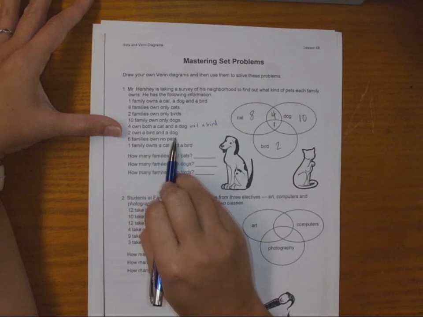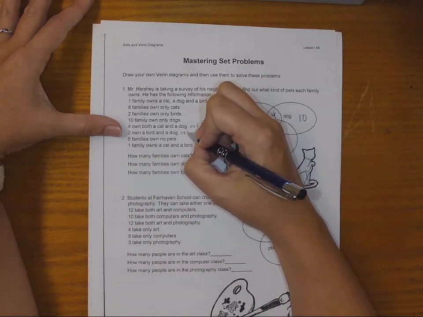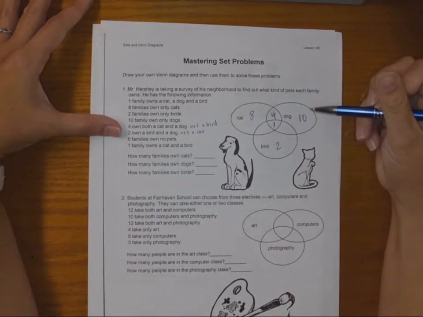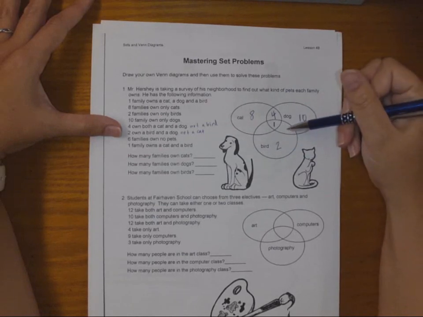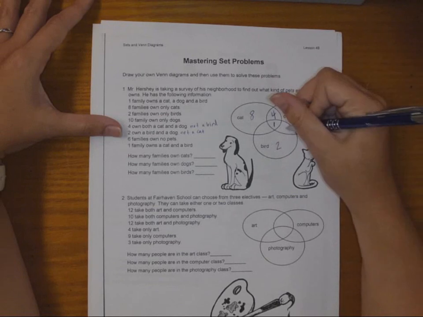2 own a bird and a dog. We're going to say not a cat, just to clarify. So just a bird and a dog. So not a cat would be this part right here, and that is 2.